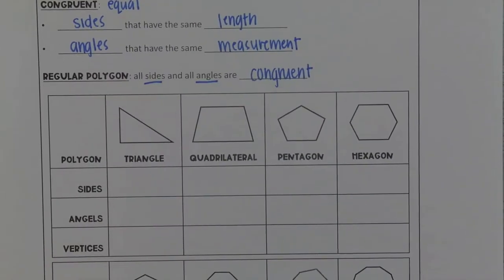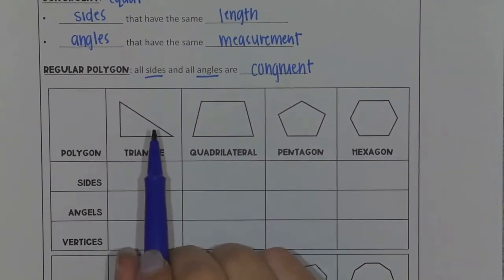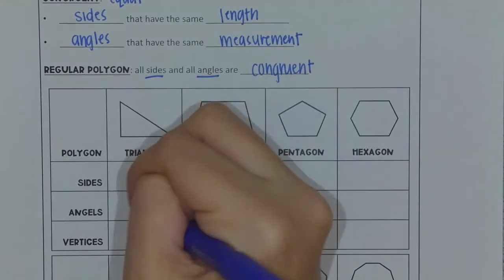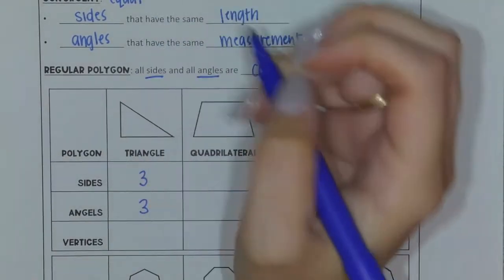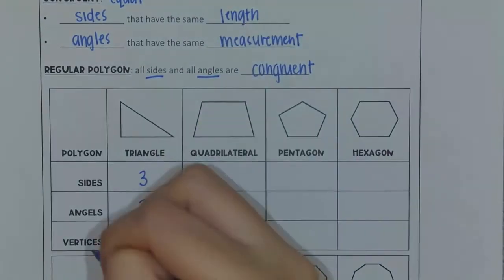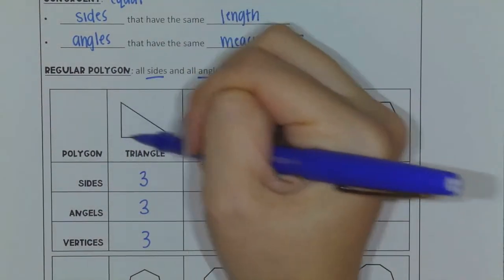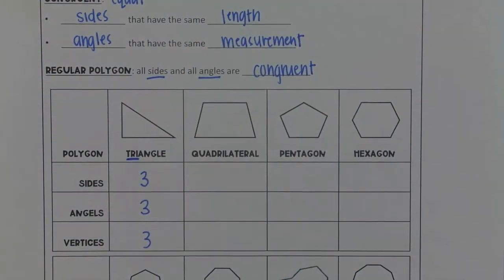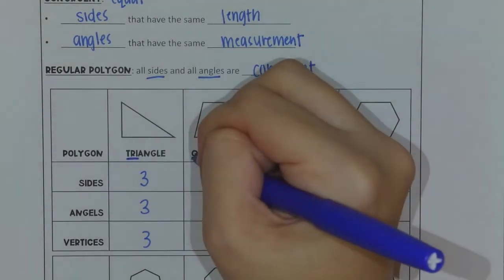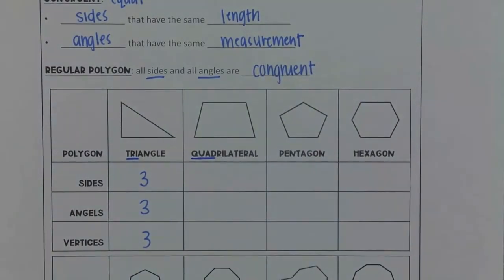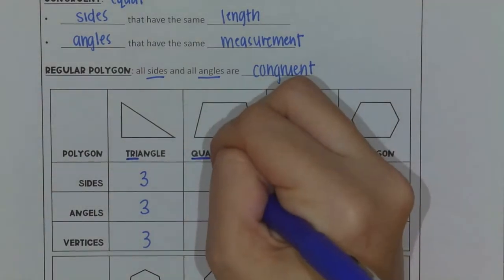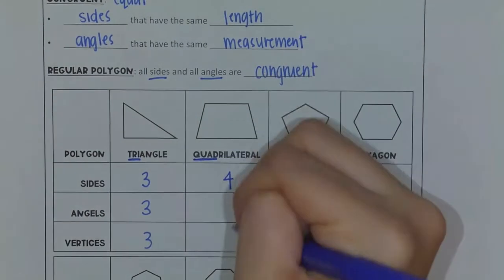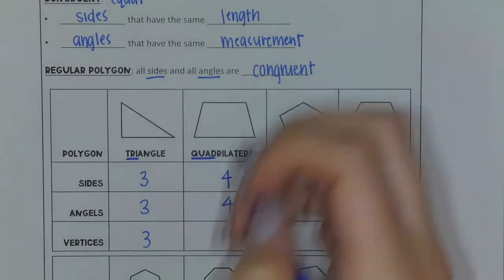So let's start looking at different types of polygons. First one we have is a triangle. A triangle has three sides, 1, 2, 3. It has three angles, 1, 2, 3. And it has three vertices, 1, 2, 3. Our prefix for the triangle that means three is tri. Moving on, then we have a quadrilateral. Our prefix to pay attention to here is quad. So quad means four. So in a quadrilateral, there are 1, 2, 3, 4 sides, 1, 2, 3, 4 angles, and 1, 2, 3, 4 vertices.